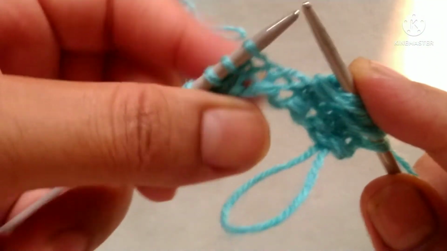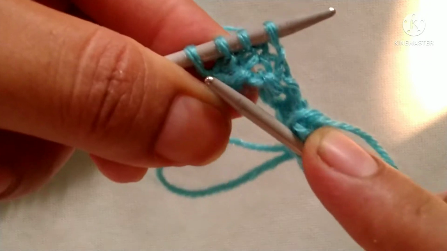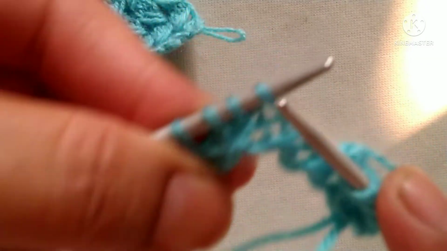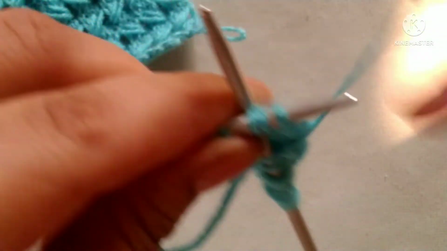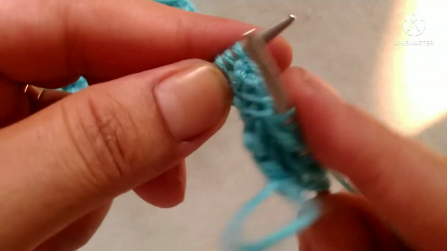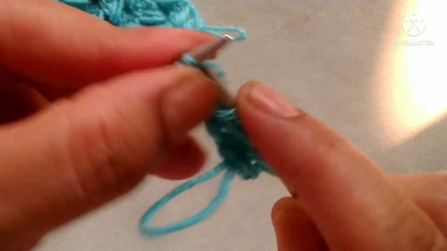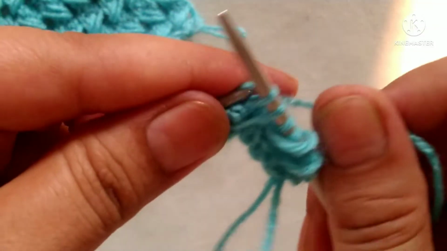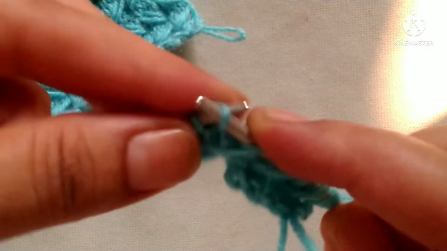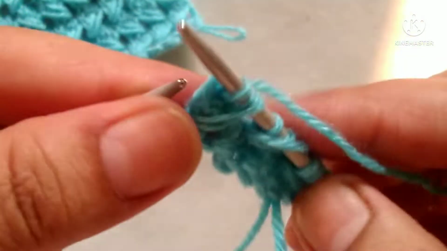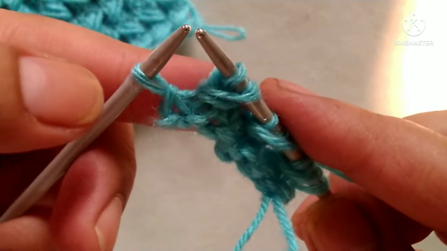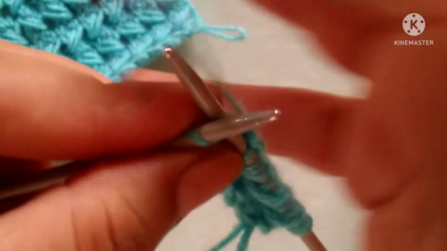One more repeat. Make a loop from the space after these 3 stitches, 1, 2 and 3. Insert a needle here. Make a loop, knit twice like this. Then knit 1 stitch. Then knit 2 stitches together through the back loop like this. Last is our edge stitch, so knit the edge stitch.